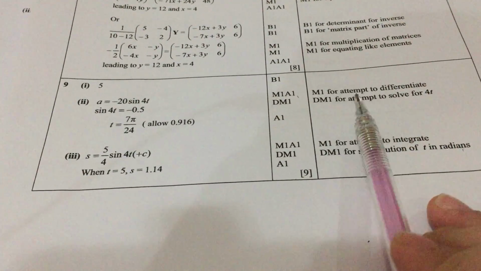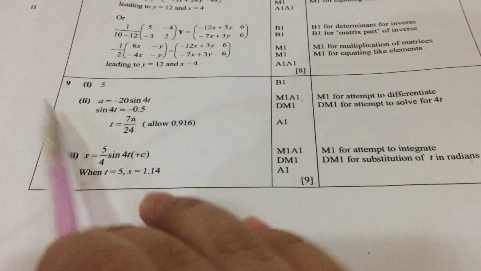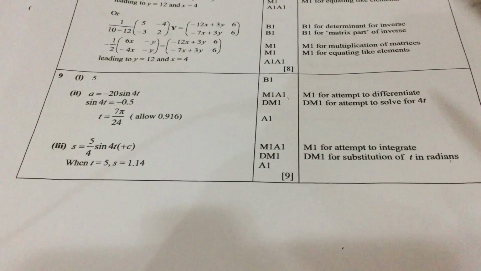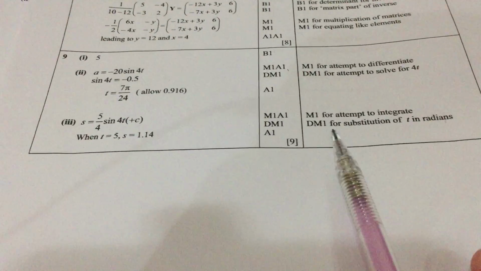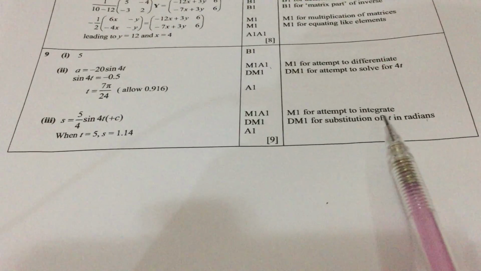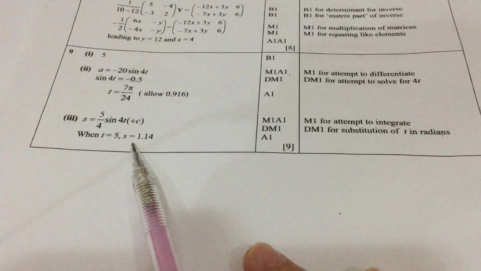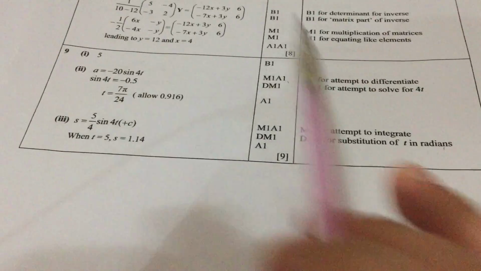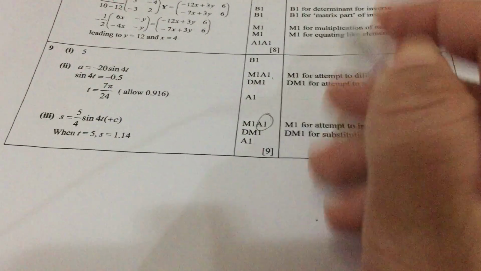In the answer key, for the first part, we got 1 mark for the right answer. Second part, we got 1 mark for attempt to differentiate and 1 mark for the right answer, and 1 mark for attempt to solve for 4t and the correct answer. For the third part, we get 1 mark for attempt to integrate and 1 mark for substitution of t in radians and 1 mark for the correct answer.